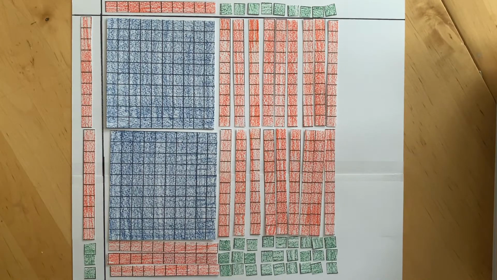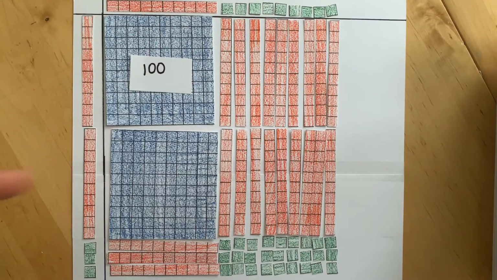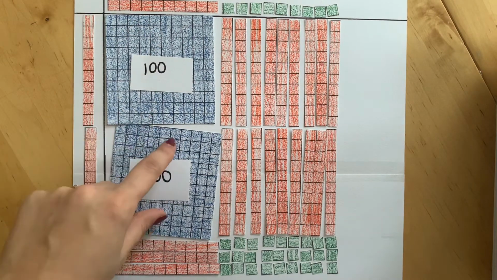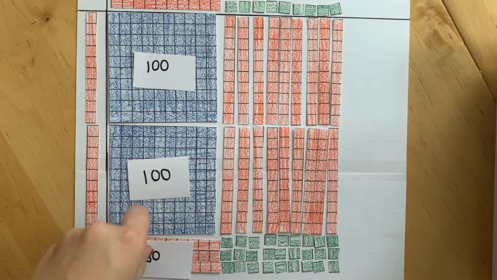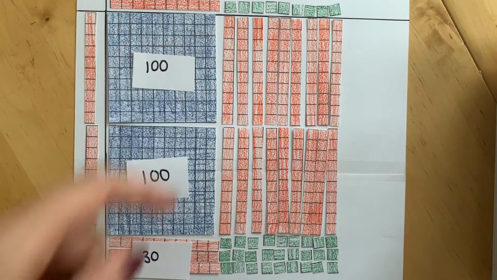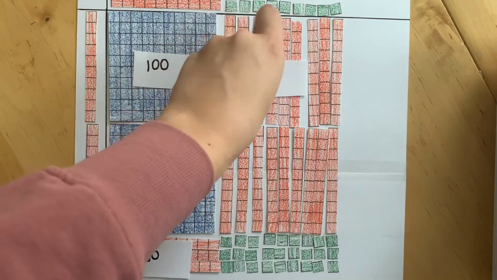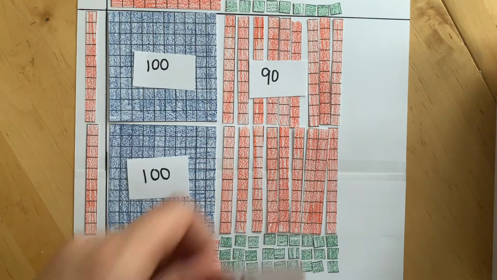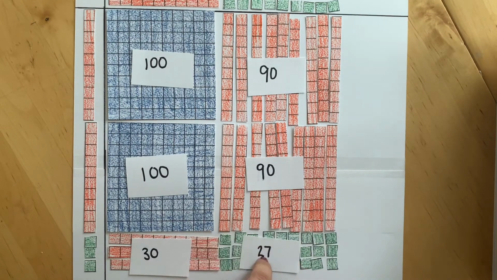So the first one we come across is a hundreds square, so that's 100. We found another hundreds flat, so that's 100. Down here we have 3 lots of 10, so that's 30. Then going up to here we have 9 tens, which is 90. Here we have another set of 9 tens, which is 90. And down here we have 27 ones, which is 27.